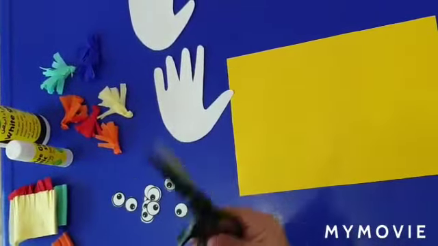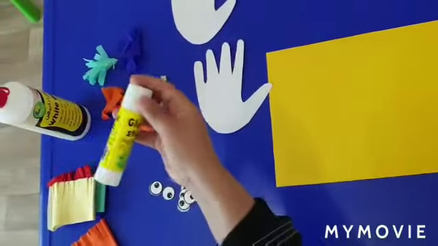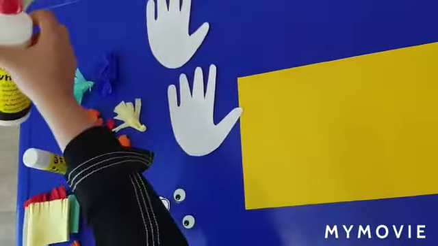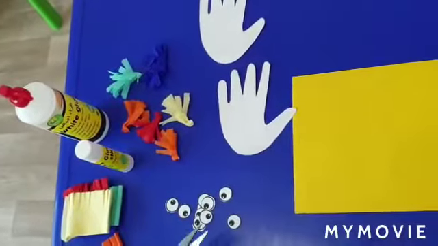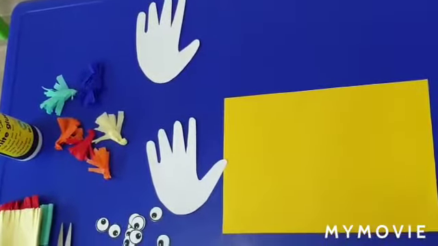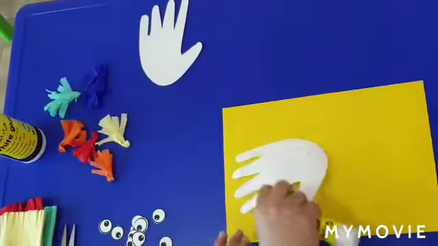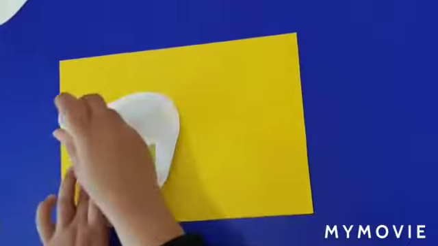Then I have scissors. You will need scissors, you will need eyes. You can use the liquid glue or you can use the glue stick. This is the liquid glue if you want to use, and this is the glue stick. You will need it. Okay, so let's start making our craft for virus. Put the glue on the hand and stick it to the paper.